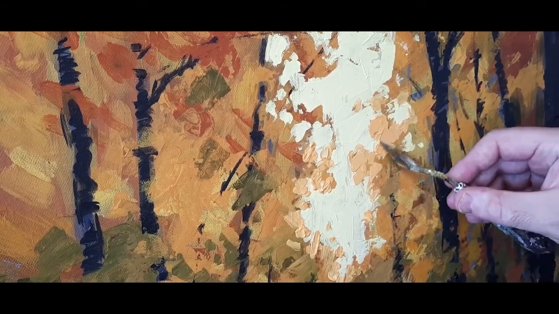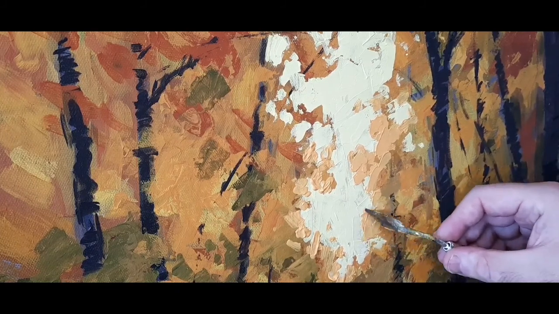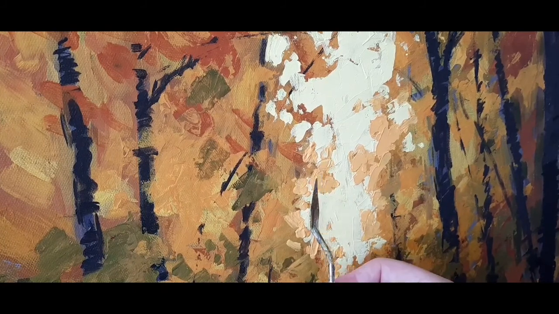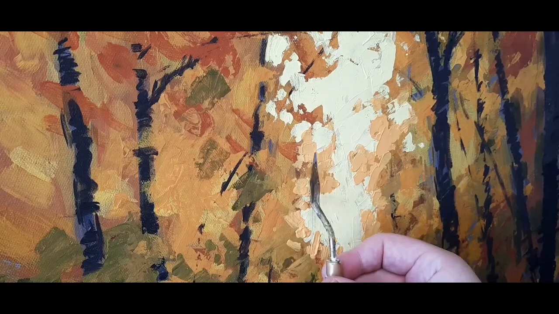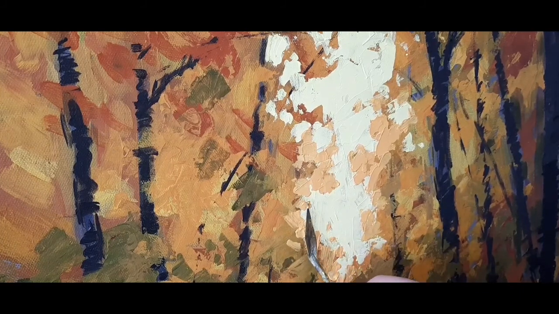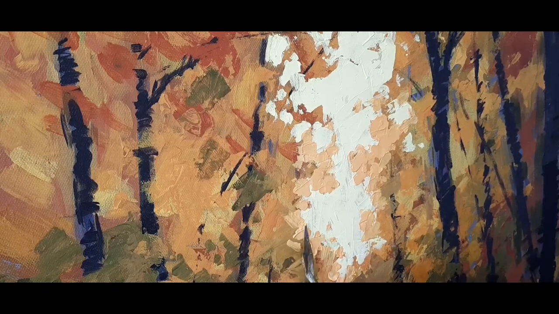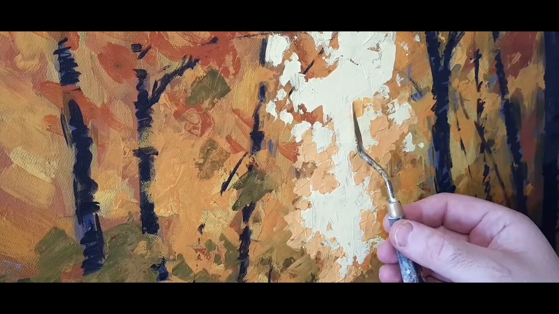So this is a conversation between me and the reference that I'm gathering from the picture that I'm looking at, and my conversation is, I am moving the paint in such a way. And we can see over there in front of us what exactly I am doing.